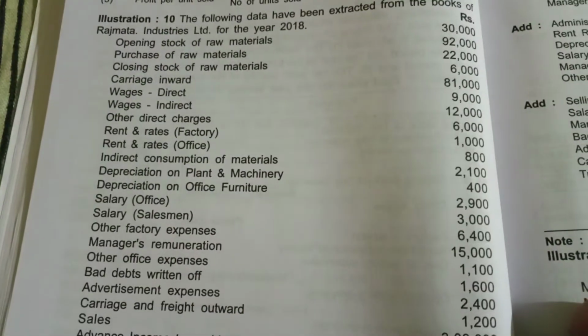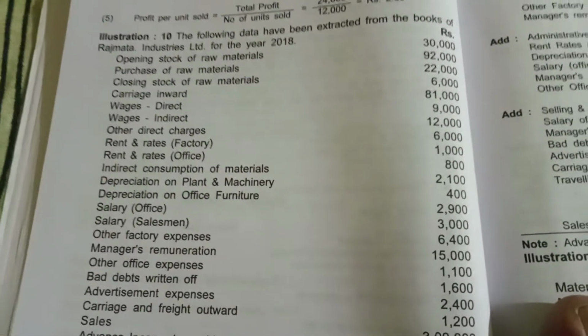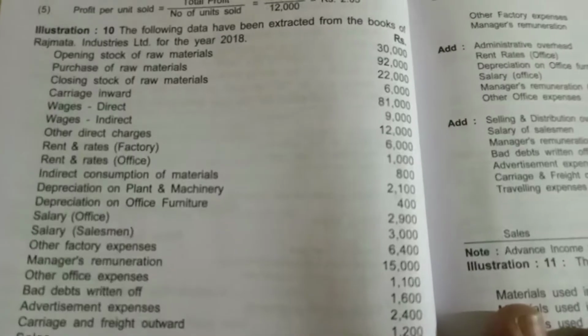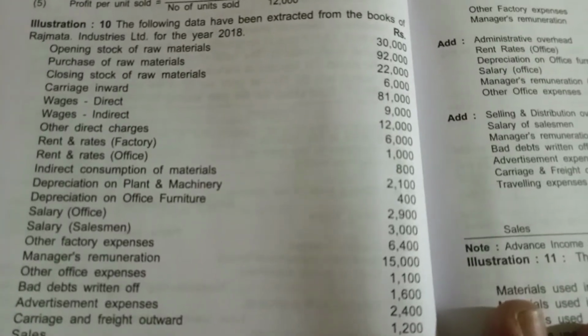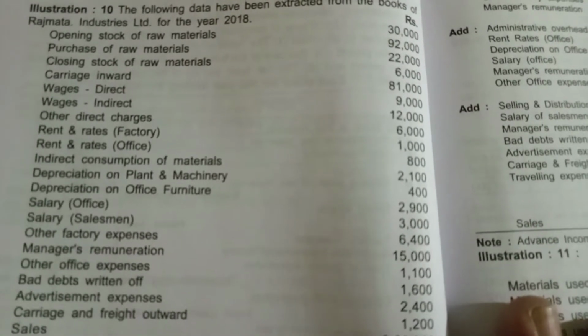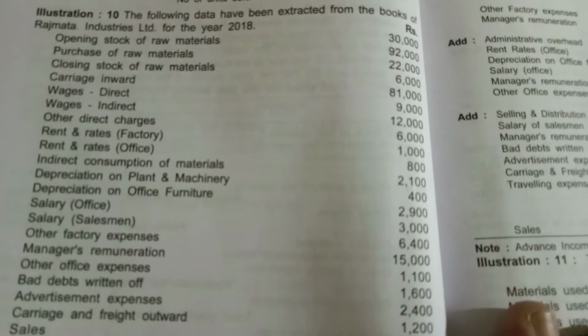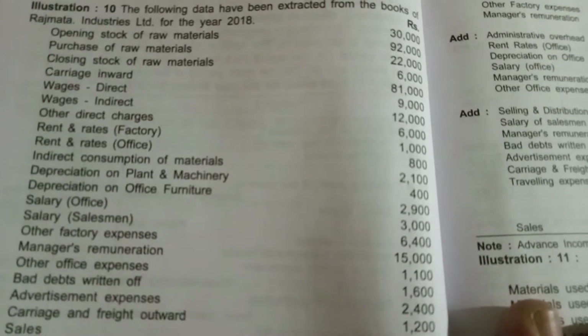Now let us go through the next item. Salary office, salary salesman. Office salary is going to be shown under the administration overhead, and salary salesman can be shown under the selling and distribution overhead.